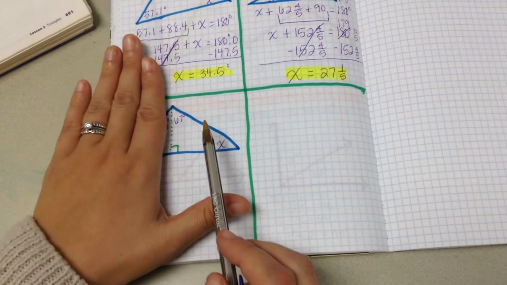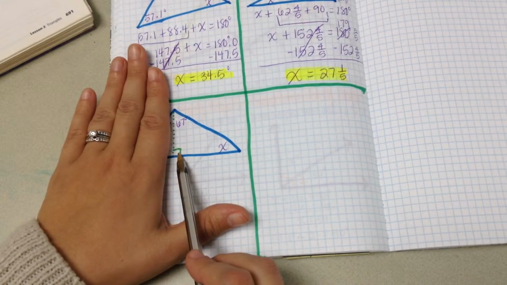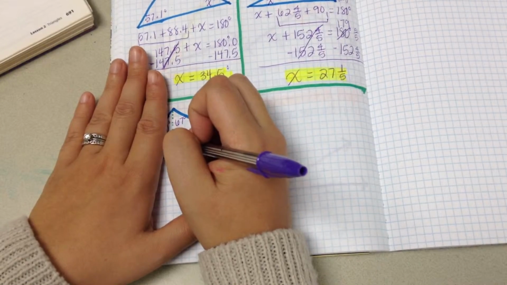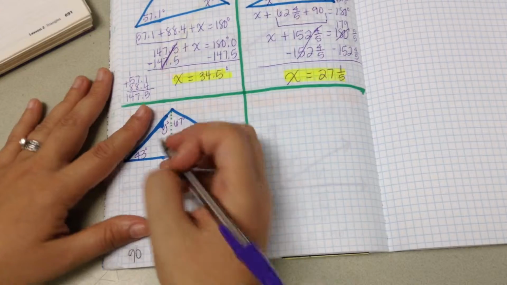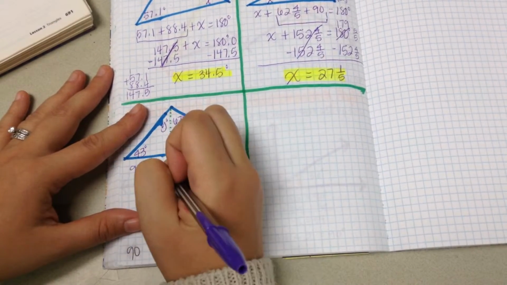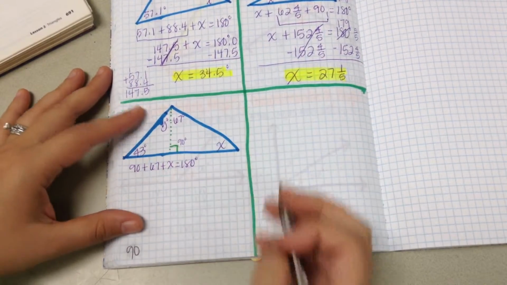So if I cross this out right here, okay, how much is this? Well, remember, this is a right angle. So this is actually 90 degrees, okay? So if I add 90 plus 67 plus x has to give me 180, okay?